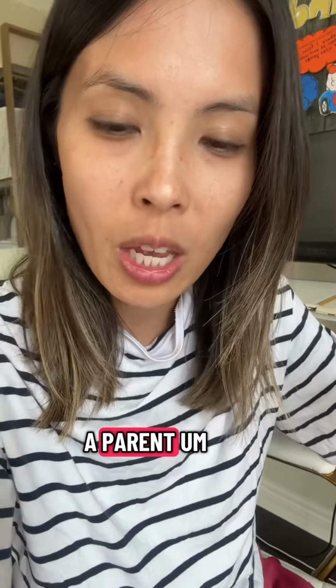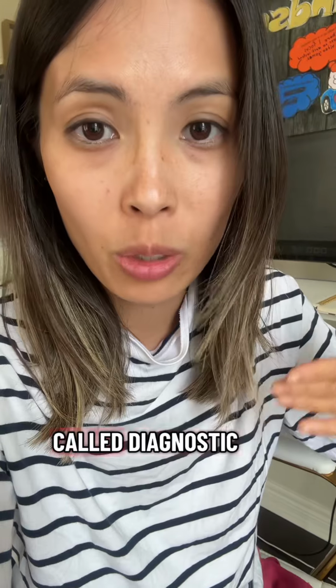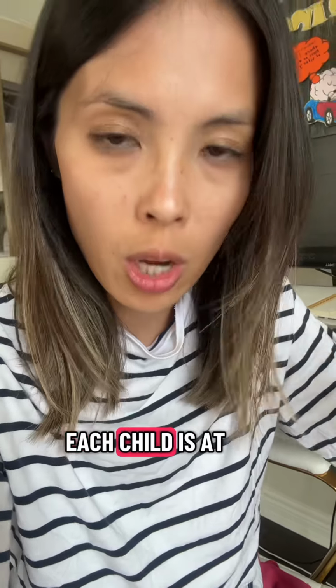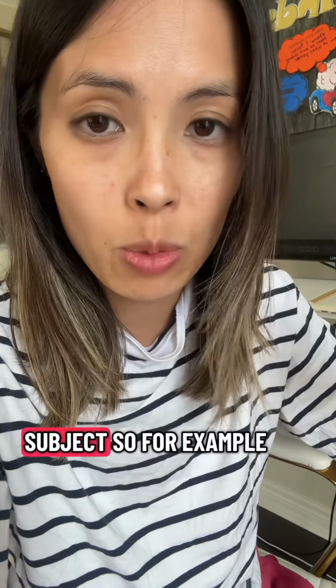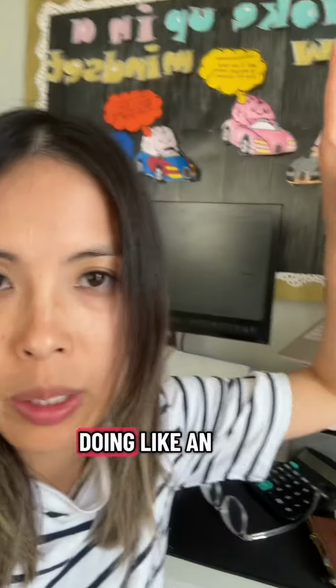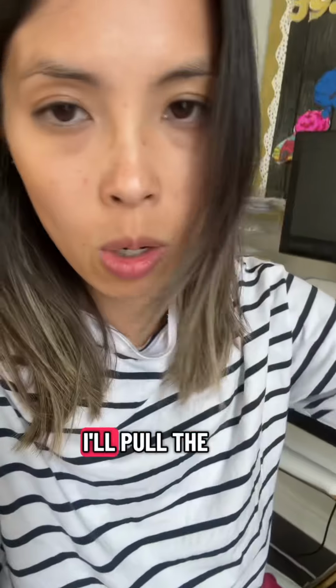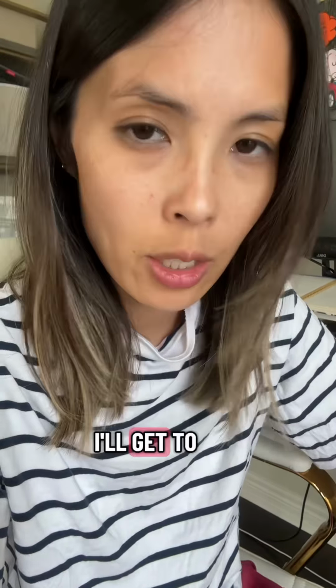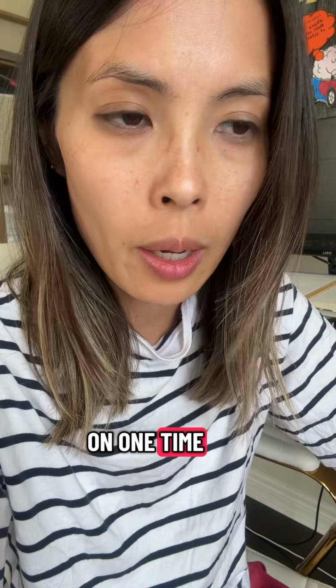So if you're a parent, the term that we use is called diagnostic. So we want to see where each child is at, for whatever subject. So for example, while kids are doing an activity like this, I'll pull the child aside to come sit beside me. I'll get to know the child and have some one-on-one time.